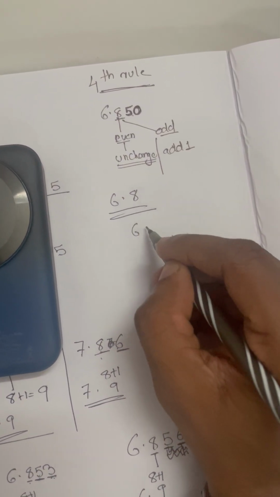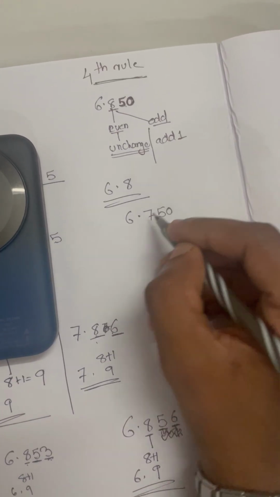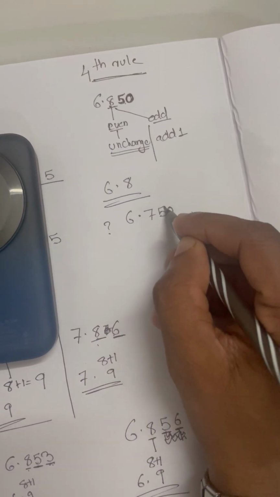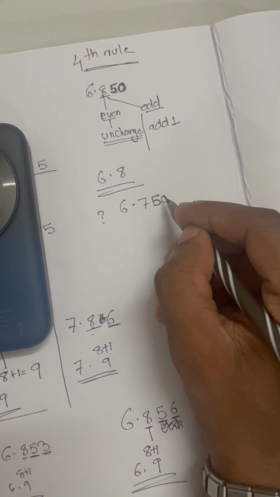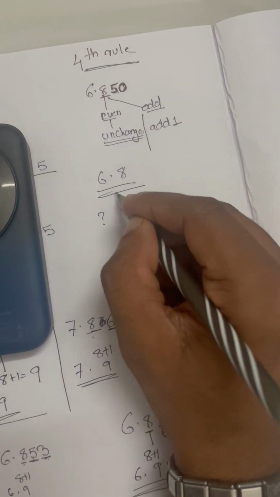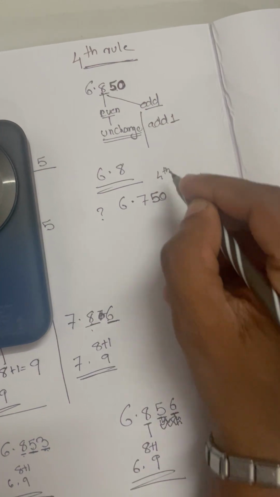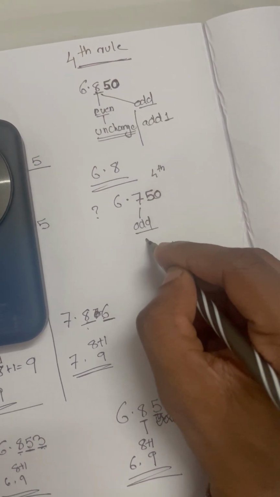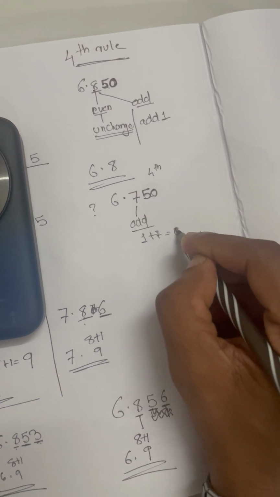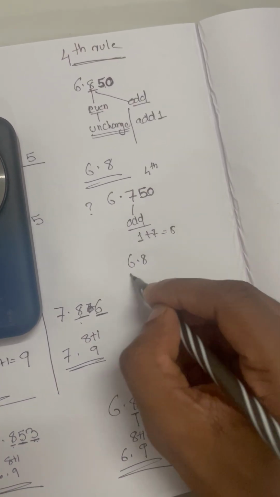The number is 6.750. The question is like this: you find the dropping digit 5, and the right side of the 5 is 0, so it is okay to use the fourth rule. The left side number is 7, which is odd. You just add 1 to the 7 and we get 8, and 6.8 is the rounded answer.